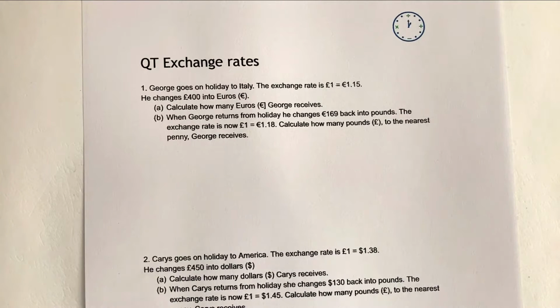Okay, so I'm going to work fairly steadily through this. There's actually about 8 questions on this particular paper, and you can download it from the 3-Minute Maths website if you want to. Okay, so George goes on holiday to Italy. The exchange rate is that, and he changes £400 into euros.